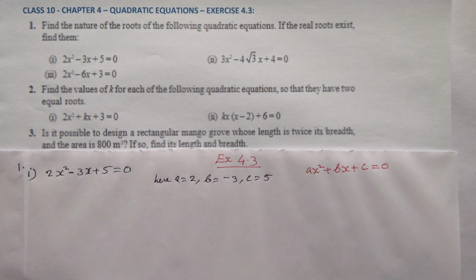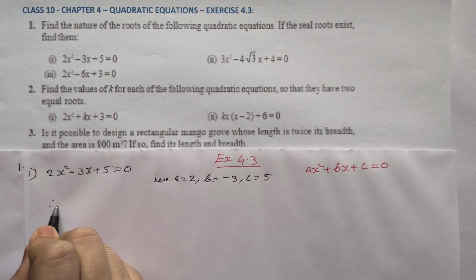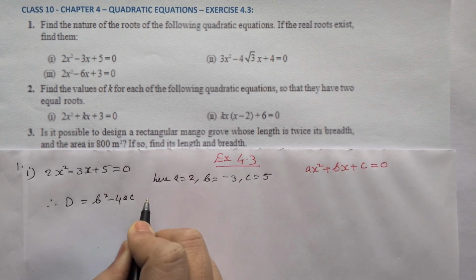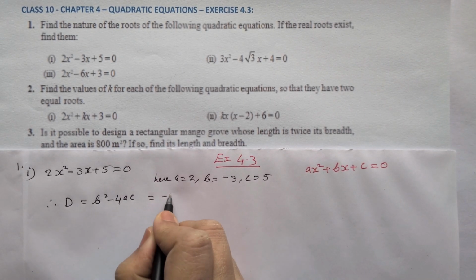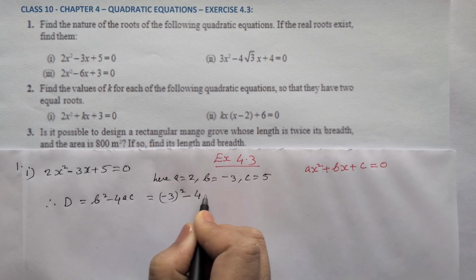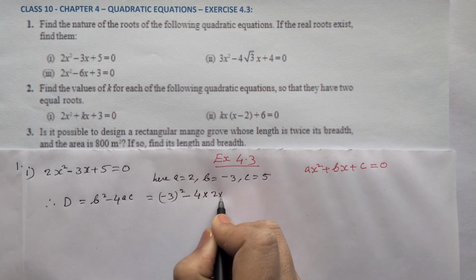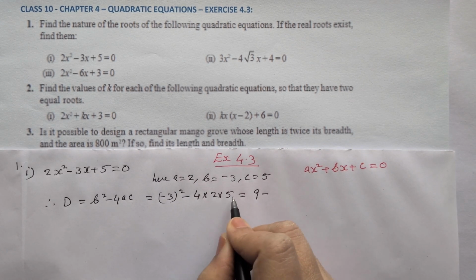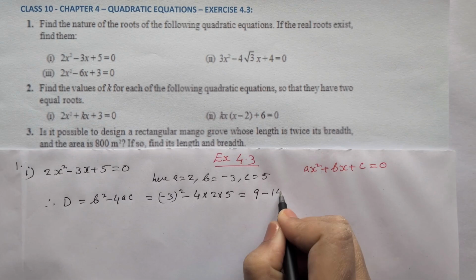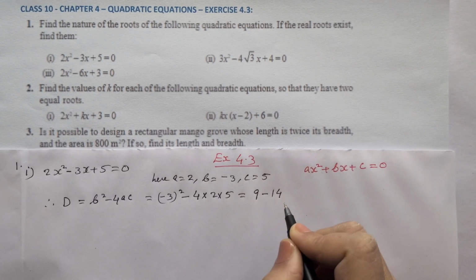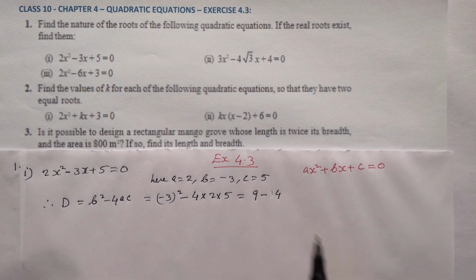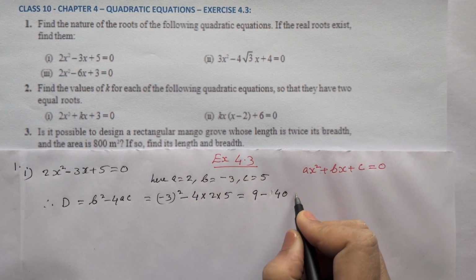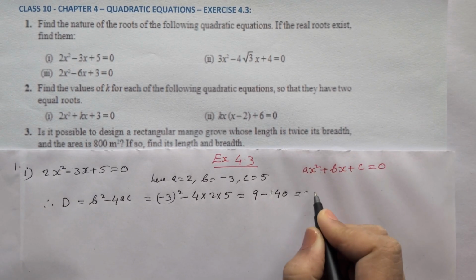Now first we have to find the discriminant D. Therefore D is equal to b² − 4ac, which means b is −3, the whole square, minus 4 into a is 2, c is 5, which is equal to 9 minus, sorry, not 14, 40. 2 into 5, 10, 10 into 4, 40. So 9 minus 40, that means −31.